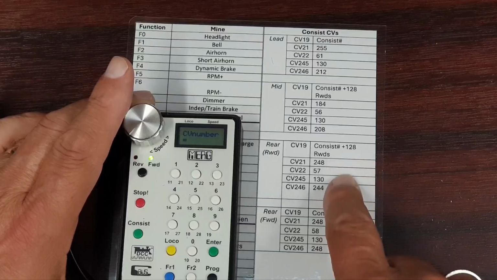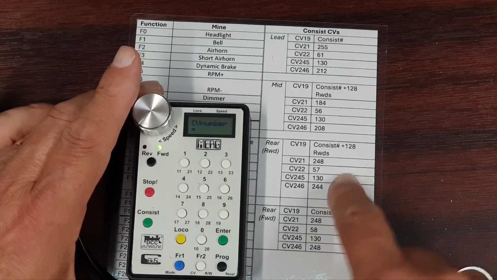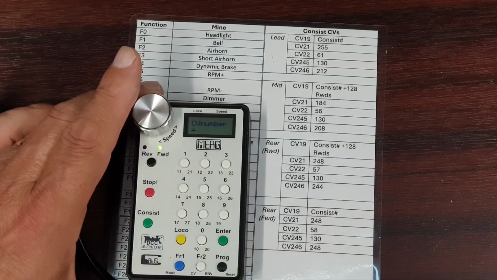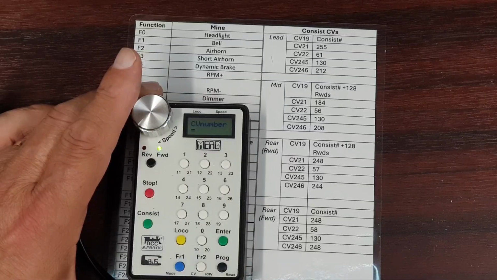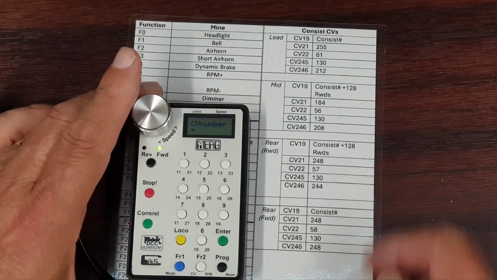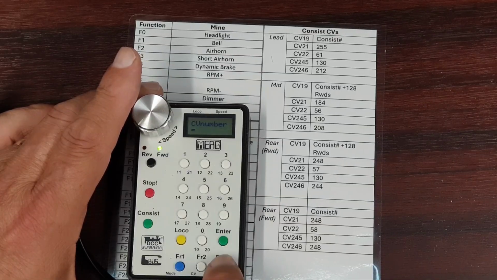So now we've got these figures to actually program it up to as we worked out before. The one thing we've got to remember is we need to add 128 to the consist number to tell it that it is running backwards in the consist. So again, I'm going to program up 21, 22, 245 and 246, and then I'll do 19 to activate them.